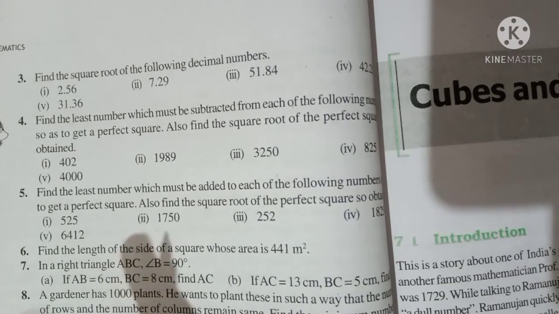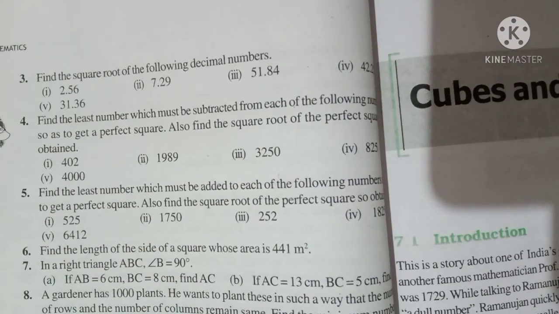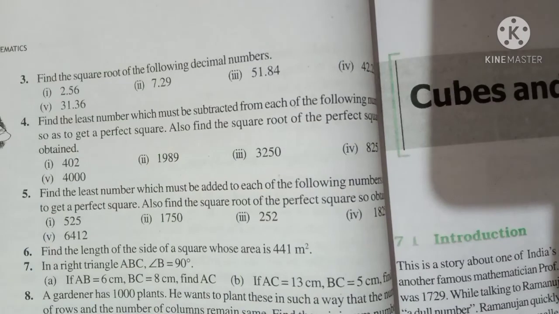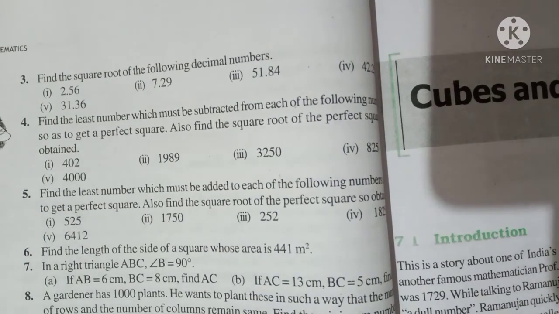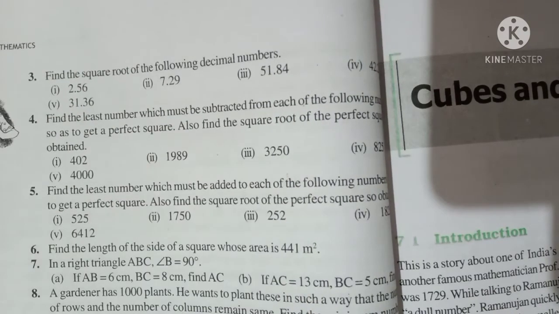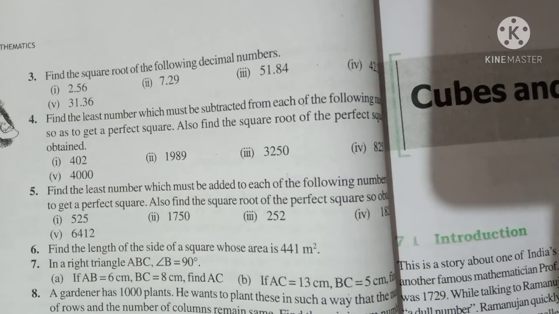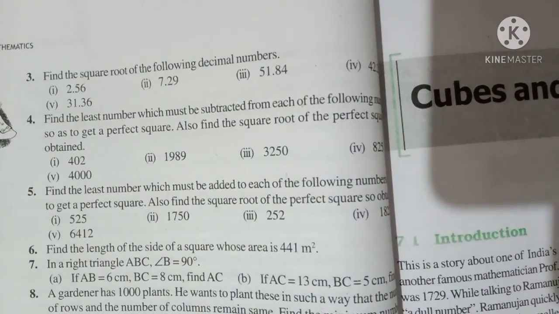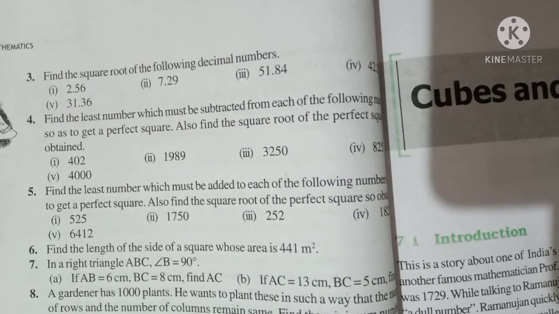So they have given a question and it is not a perfect square. So we want to find the perfect square. When I subtract one number from the given number, 402, that is the least number, I will be getting a perfect square. Next step, I want to find the square root for the number I got.